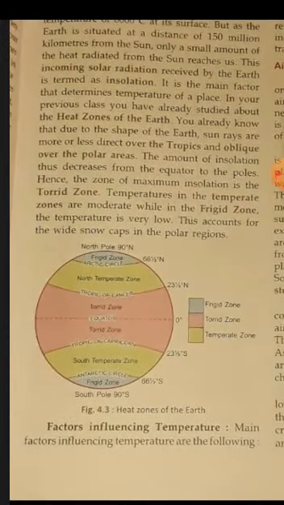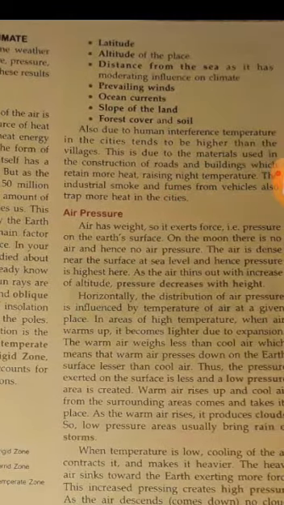Now, let us know about the factors influencing temperature. The main factors influencing temperature are the following. These are latitude, altitude of the place, distance from the sea as it has moderating influence on the climate, prevailing winds, ocean currents, slope of the land, and forest cover and soil. All these are the factors affecting temperature on any place.